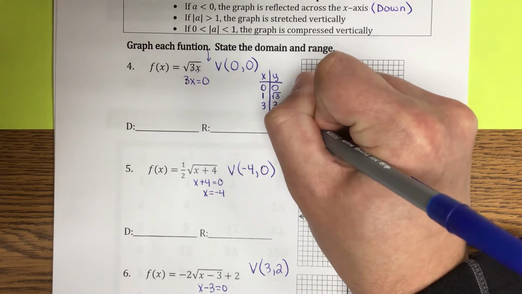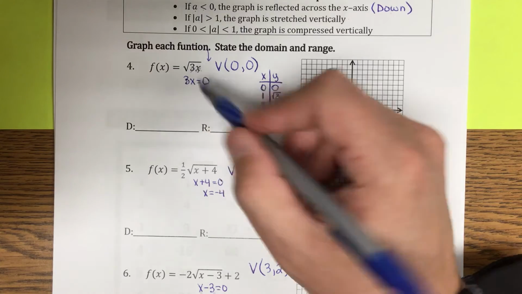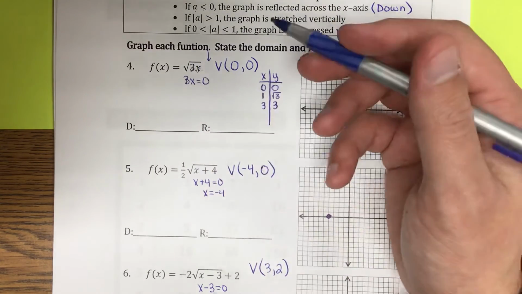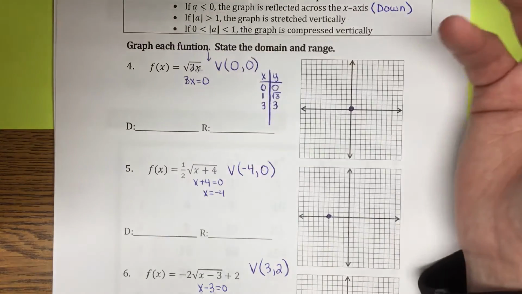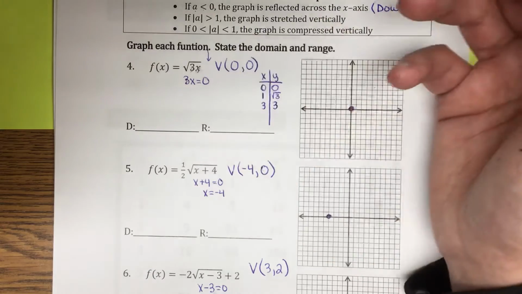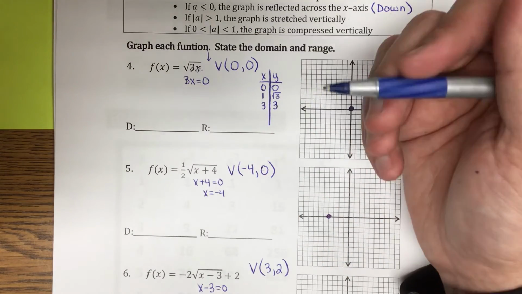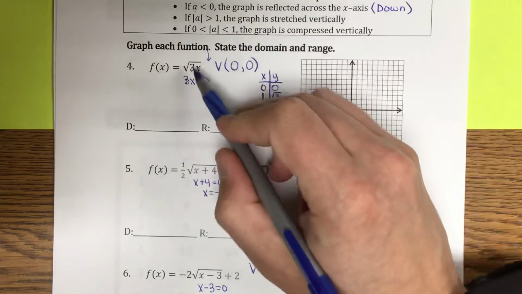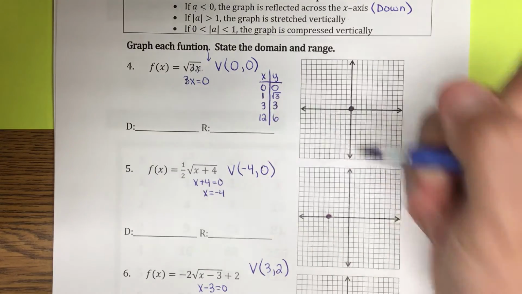So just doing some mental math here, the next number I would test would be 4. 3 times 4 is 12. I don't want that. It's not a perfect square. If I plug in 5, it would be 15. 6 would be 18. 7 would be 21. 8 would be 24. So I'm trying to find multiples of 3 that are perfect squares. And the next number that shows up is 12. 3 times 12 is 36, and the square root of 36 is 6.